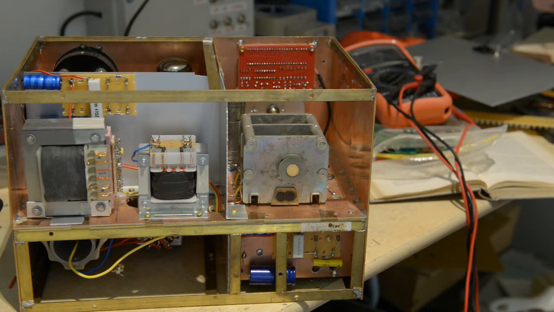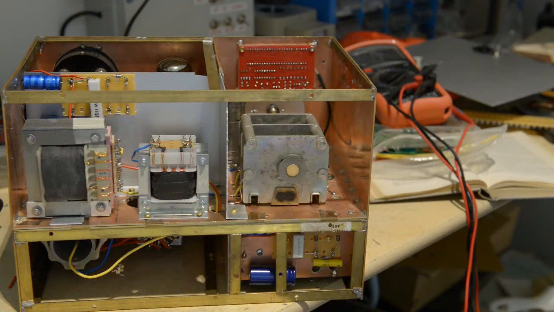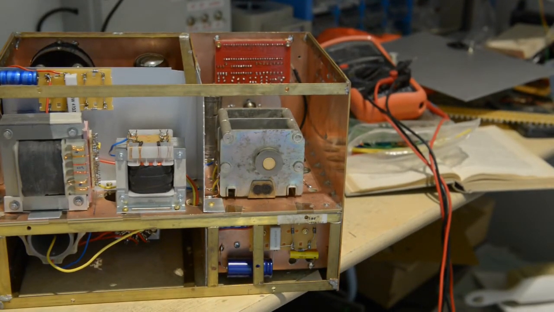And I'll come back to you and talk a little bit about it still, and then we proceed to the end testing, see what the thing actually does. So I will see you the next time.